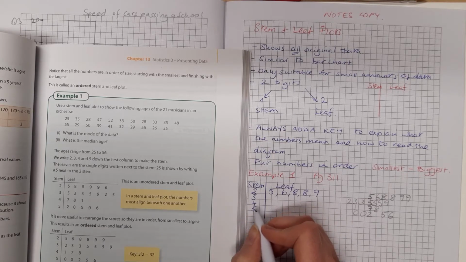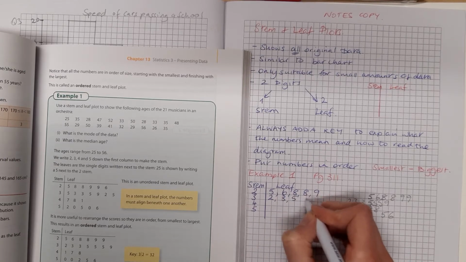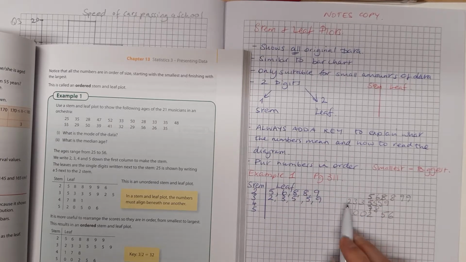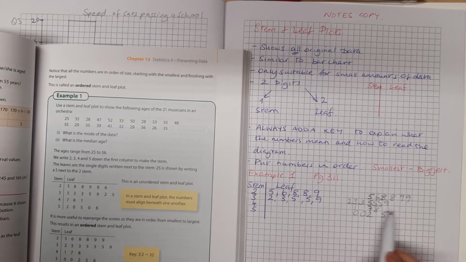I have 2, 3, 3, 5, 5, 5, 9, and they're in order 2, 3, 5, 5, 9. I was doing that as I was going along, just fitting them in. Then I have a 1, 7, 8, so 41, 47, and 48.